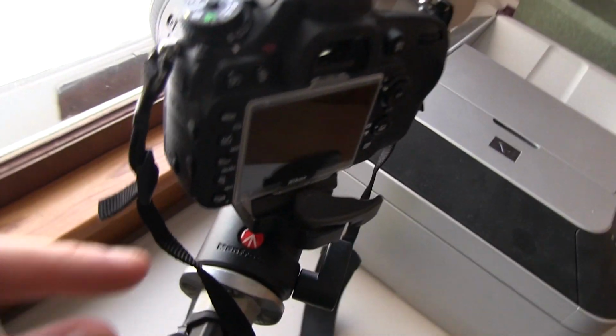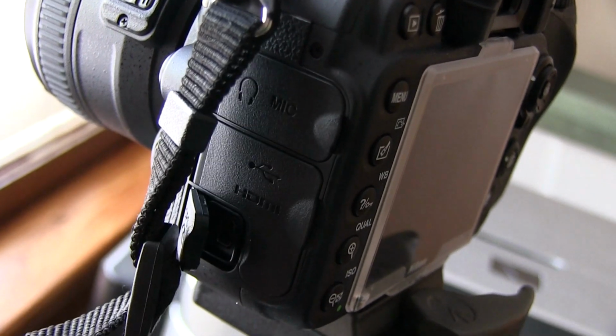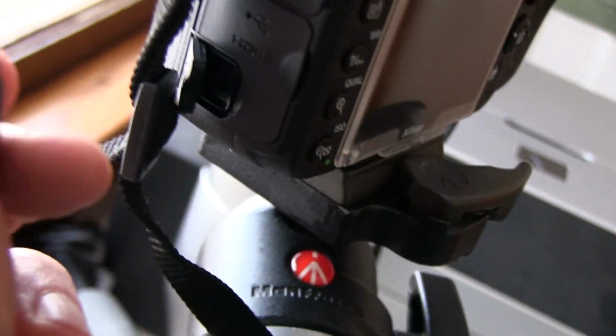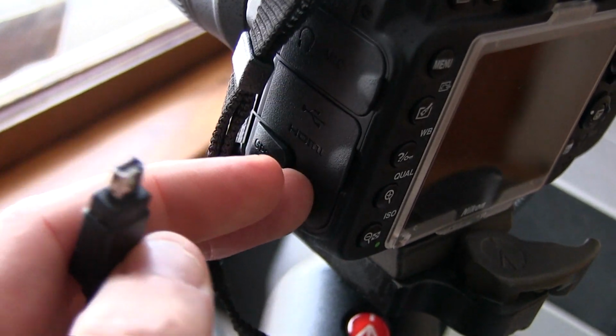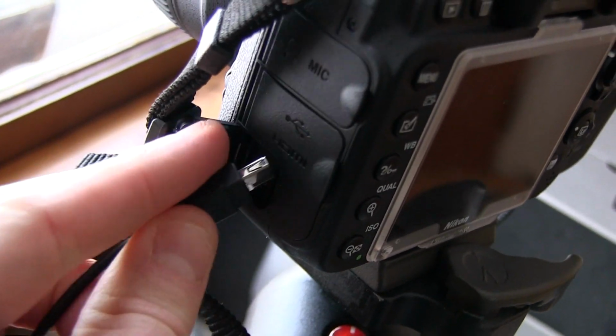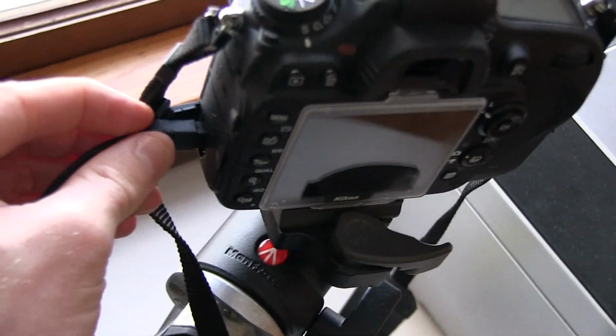Now on the D600, there's this little port here. It's marked to be used with the GPS, but it also works as a cable release port. So you can see that guy goes there, and there's this little notch here that you want to make sure you line up. Just going to slide that in there. Okay, so that's secure in the D600.